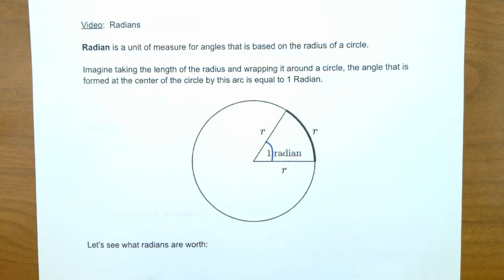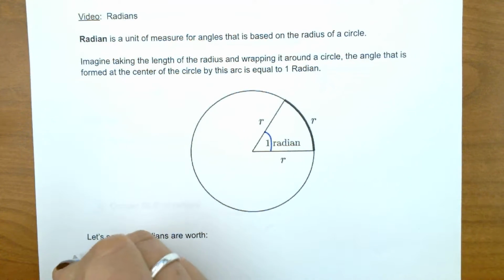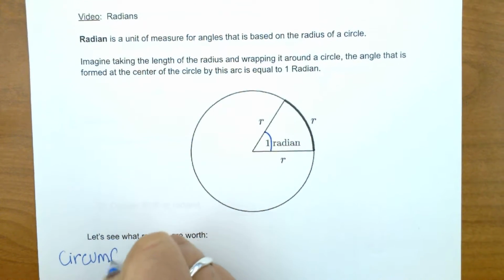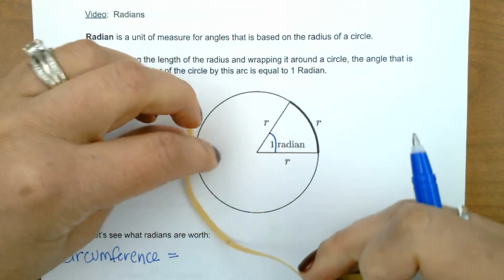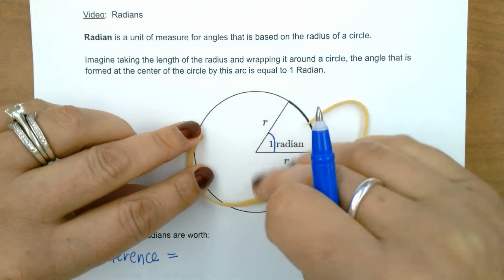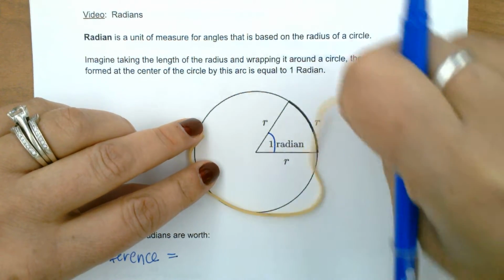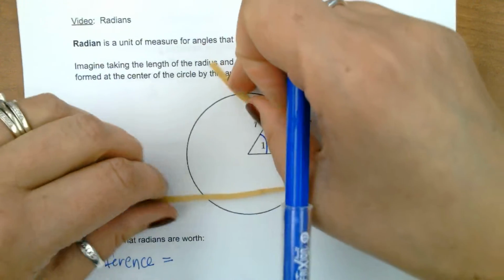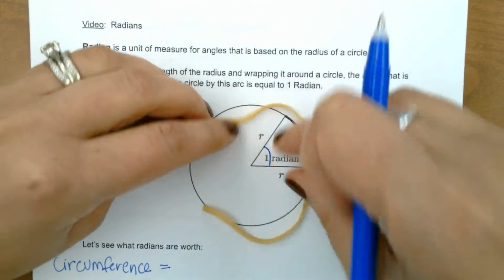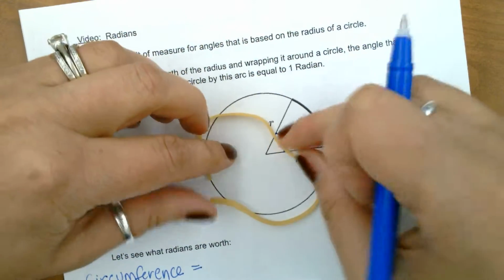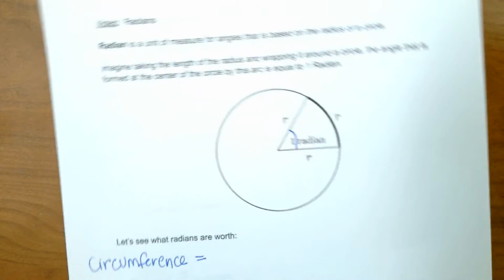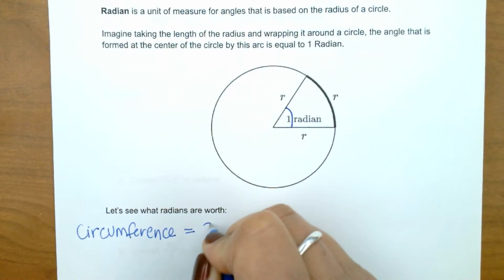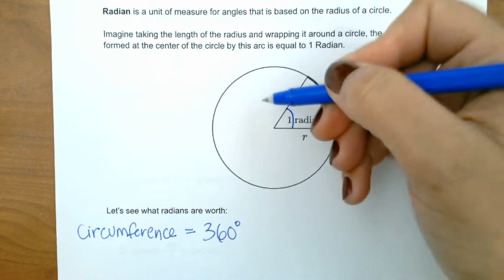Let's do some investigation. First, let's look at the entire circumference of the circle. So that's all the way around. We know that if I had a string and I wrapped it all the way around this whole entire circle, it closes. What is the angle measurement? You're going to say 360 degrees, right? If we go all the way around a circle.